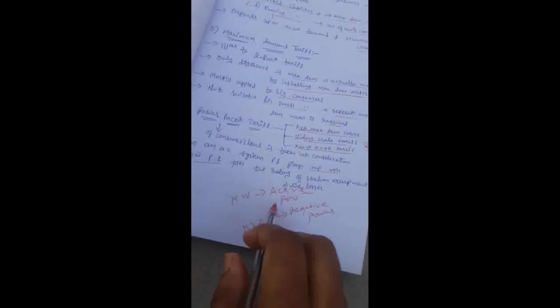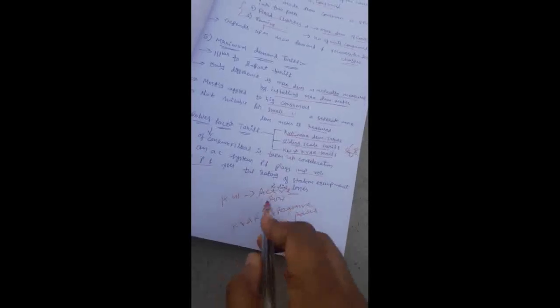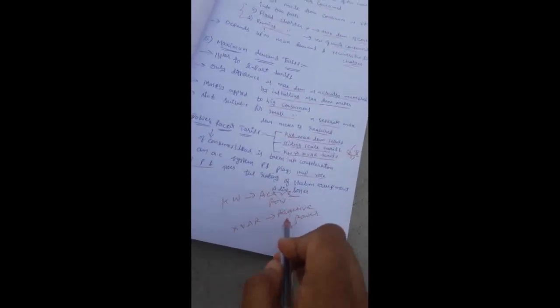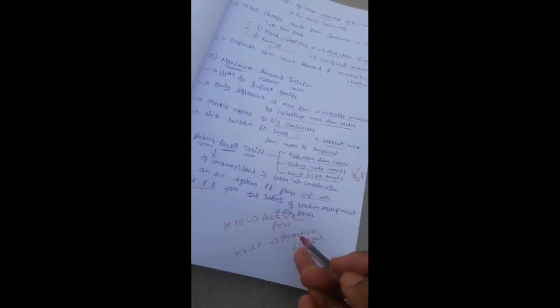In this, the kW is active power and kVAR is reactive power, and the reactive power supplied is charged separately. If the consumer has low power factor, the loads will draw more reactive power. When the loads draw more reactive power, the consumer has to pay more charges when they have low power factor. This is about the power factor tariff.